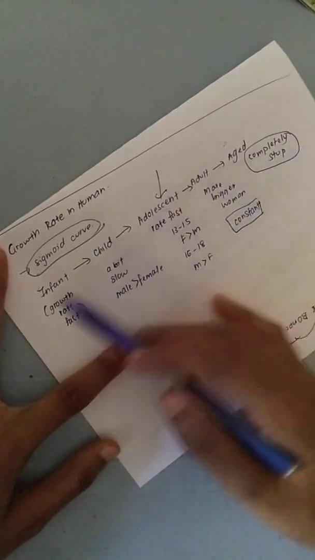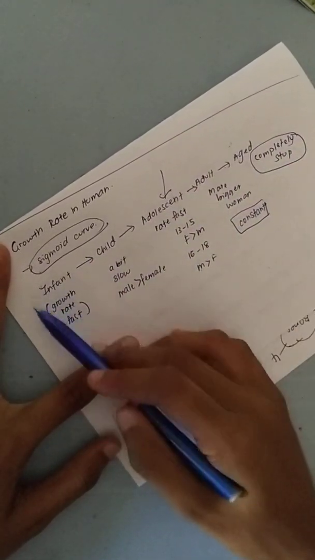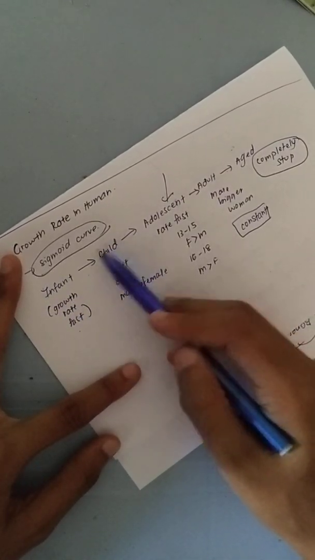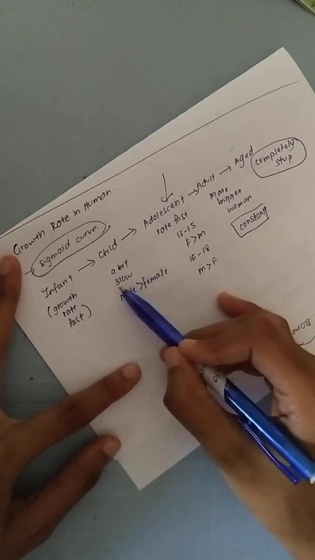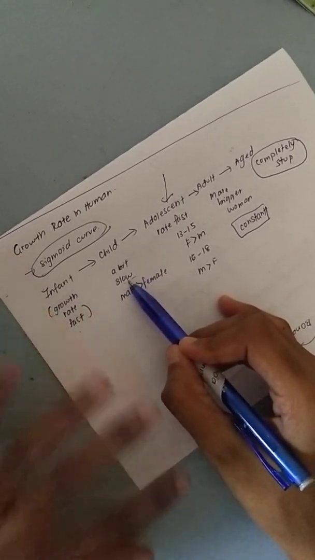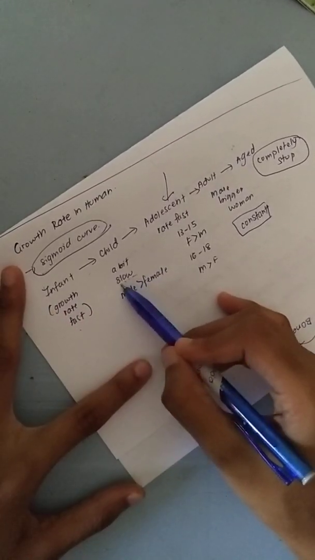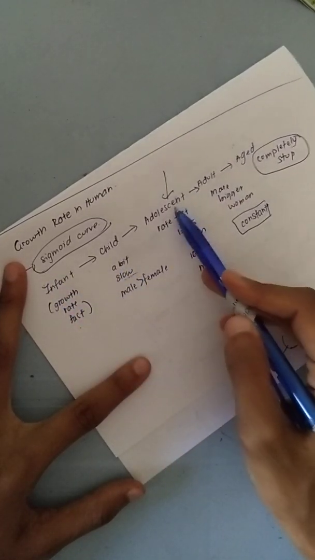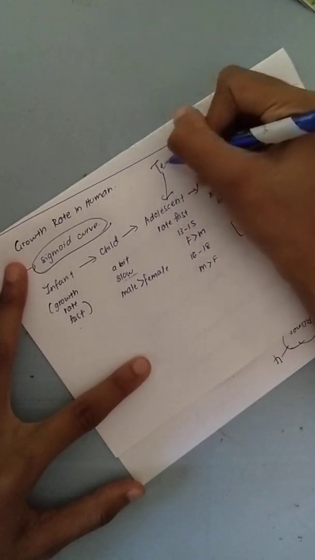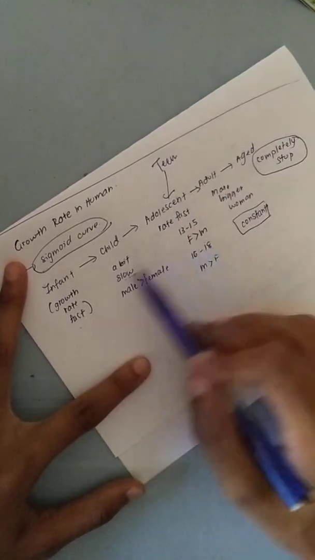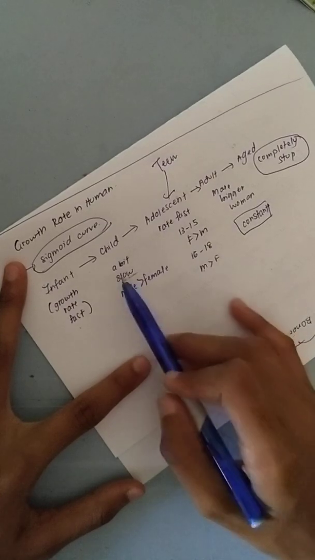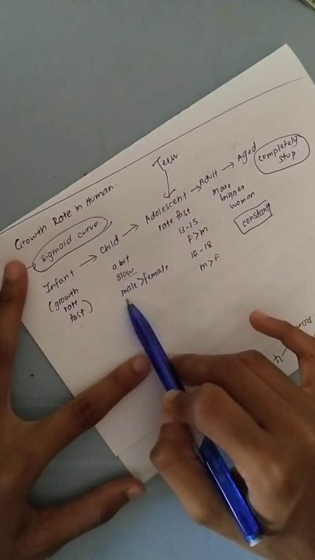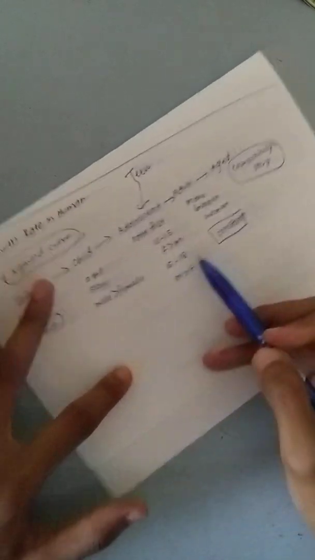Now, how is our growth different? When you're an infant, when it's a baby, the growth rate is very, very fast. When it's a child, the growth rate is slightly slower. It's not too slow, just slightly slower compared to infants or to adolescents, the teenagers. But between male and female, male has a faster growth rate than female.